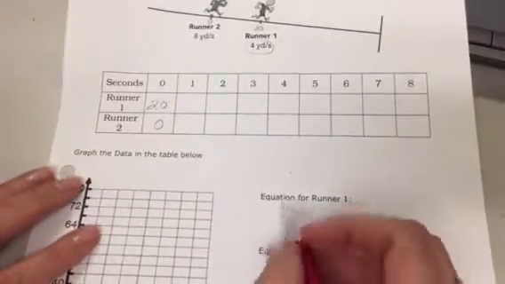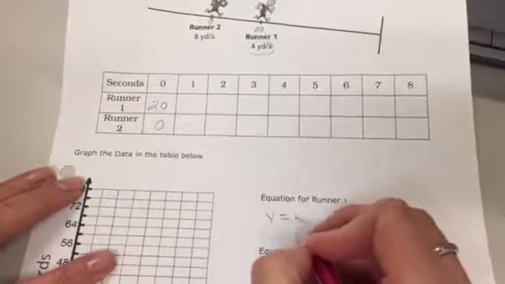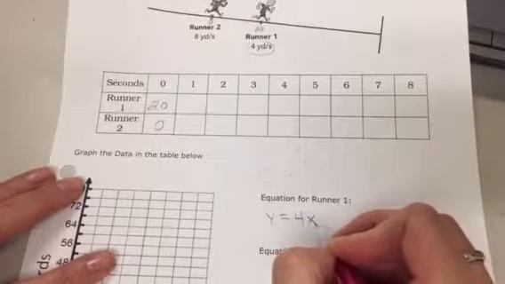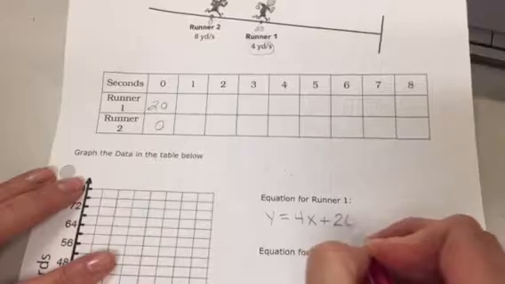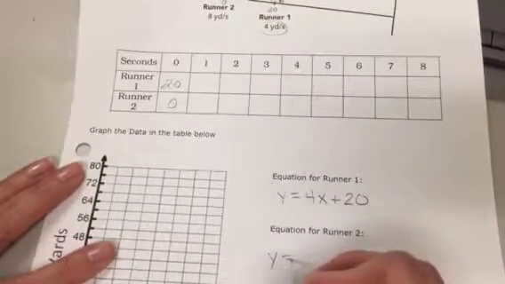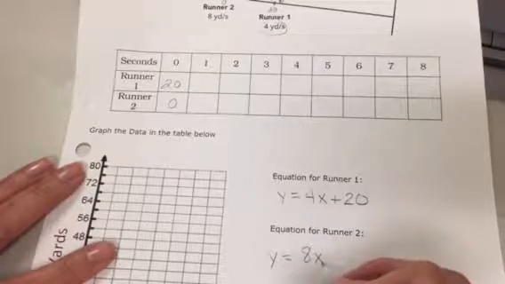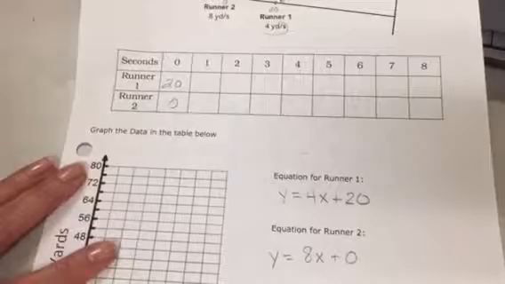So if I were to write that as an equation in y equals form, the rate is 4 yards per second, and I'm starting at the 20-yard line. For runner 2, y equals, they're running at a rate of 8 yards per second, and they start right at the beginning.